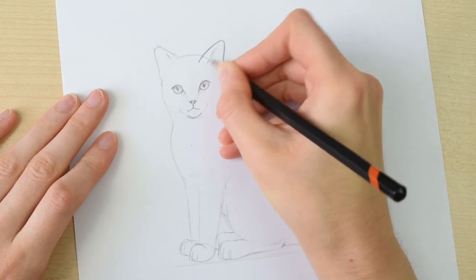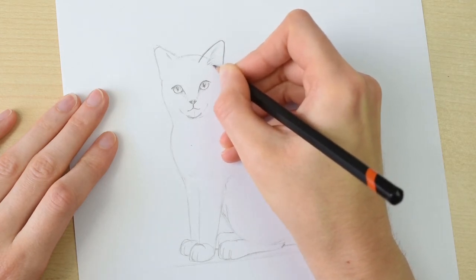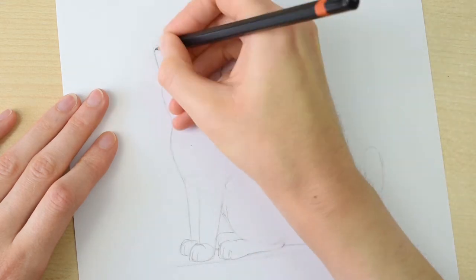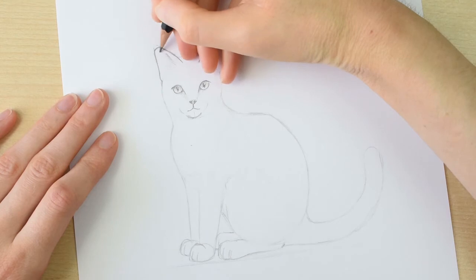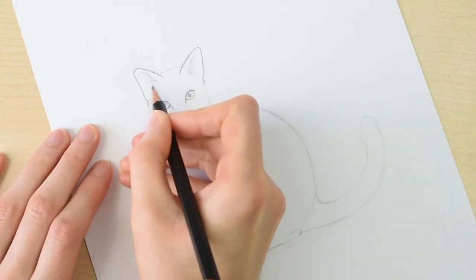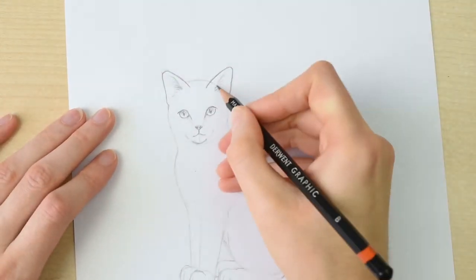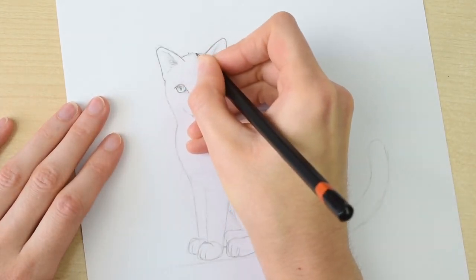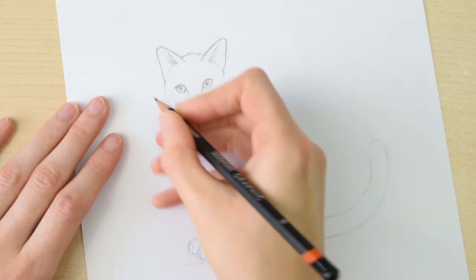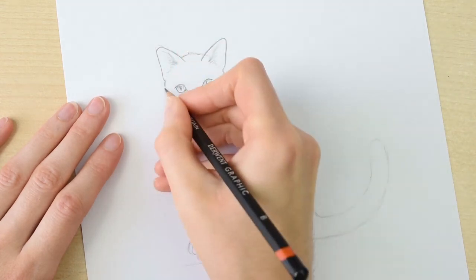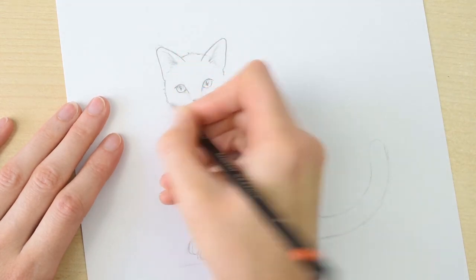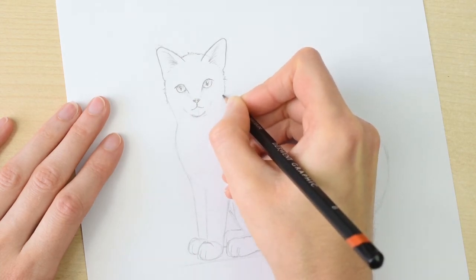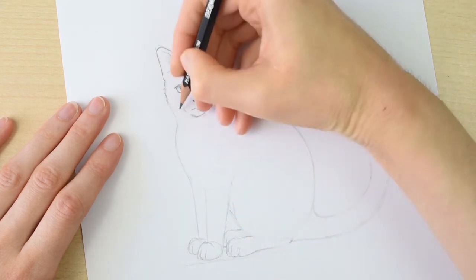And inside the cat's ears, it's got long hairs, so I'm adding those in. And I'm also suggesting the fur on the cat around the edge with little lines. And you can show the texture of something like a furry, hairy cat by the way you draw.